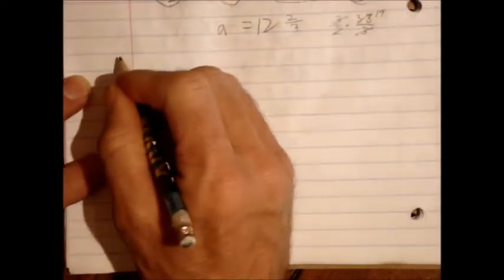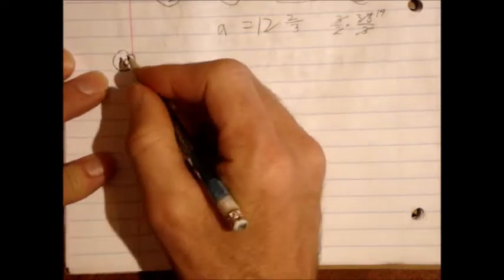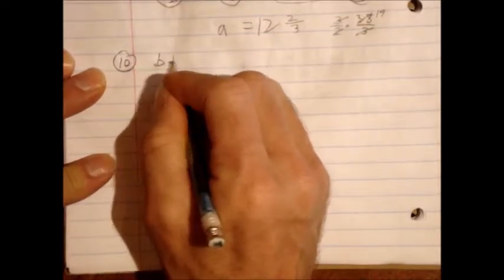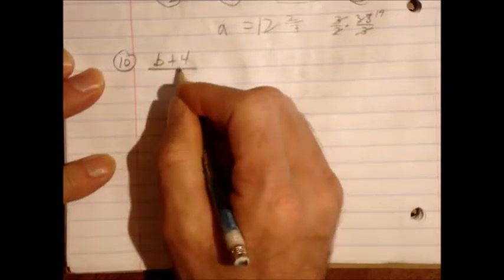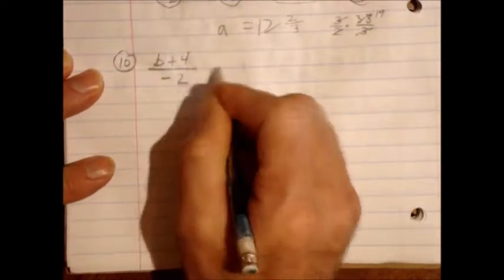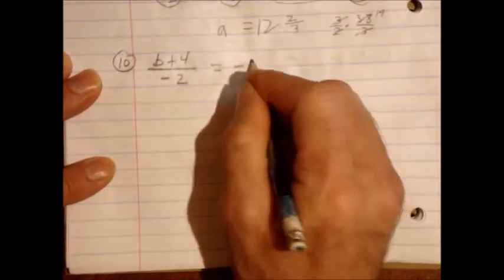Oh, man. Here we go. I'll write it down. Looks like a b plus 4, all of that divided by a negative 2 equals negative 17. All right, folks, see what you can do with that.